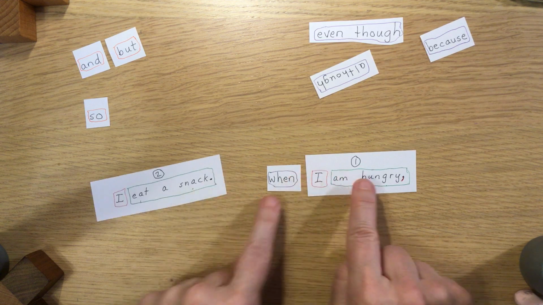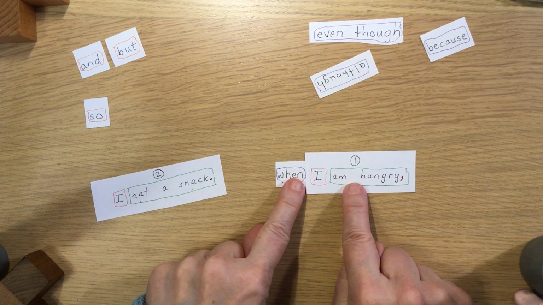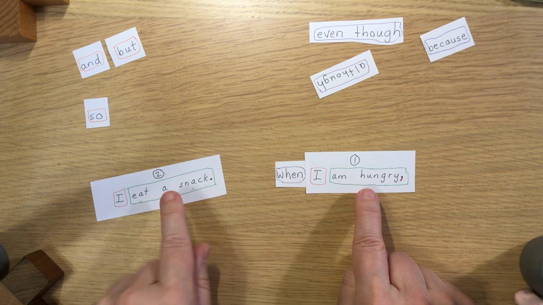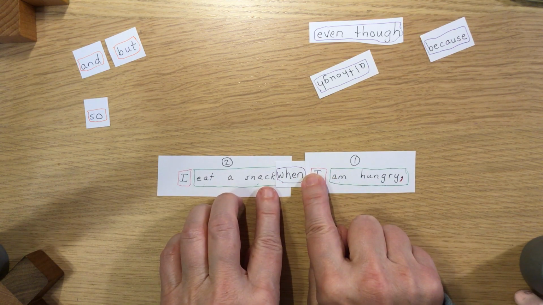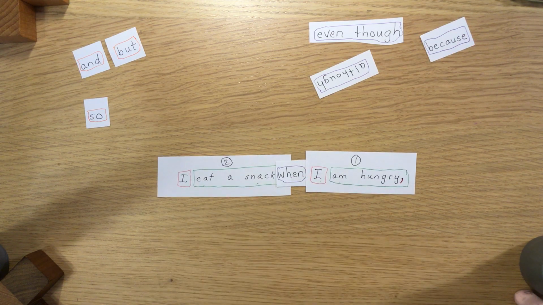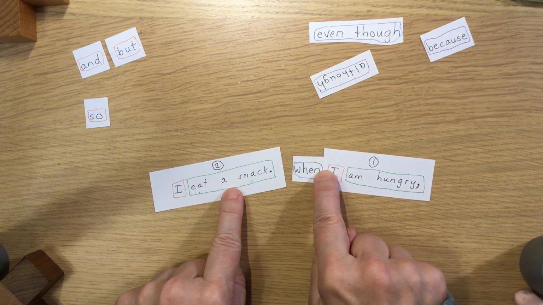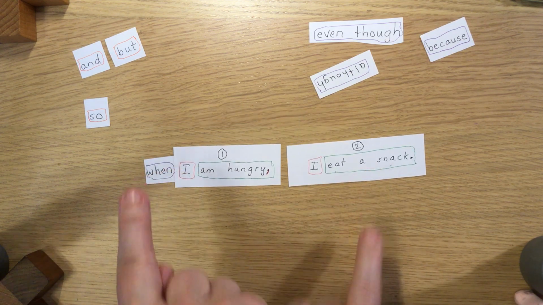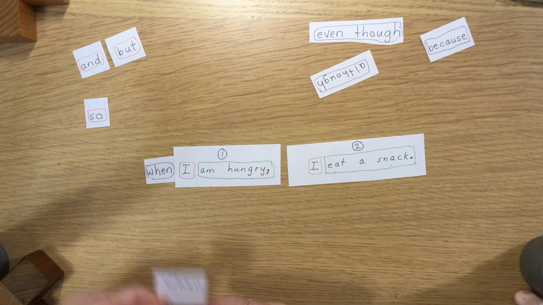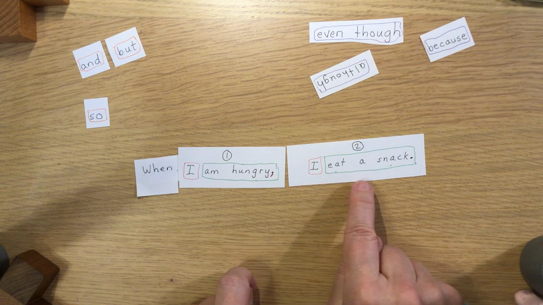So here, this word, I put it in the front of my independent clause and it becomes a dependent clause. Then I put it after my independent clause and I do not need a comma. So I eat a snack when I am hungry. I can take my dependent clause, move it to the beginning, and now I will need to make that a capital W. When I am hungry, comma, I eat a snack.